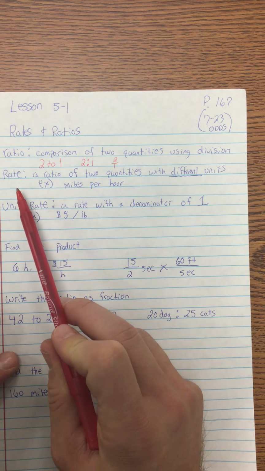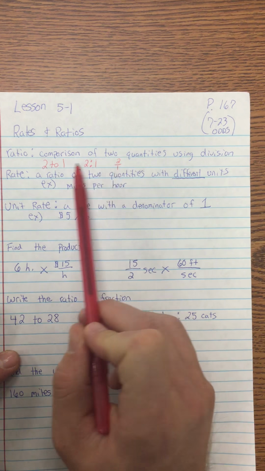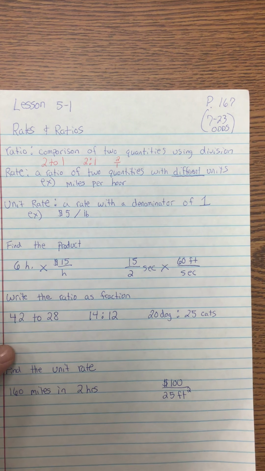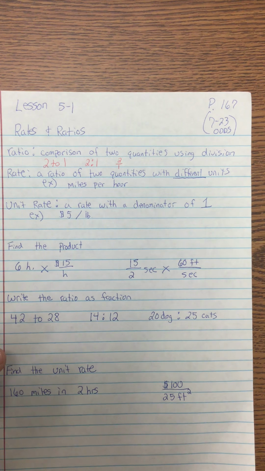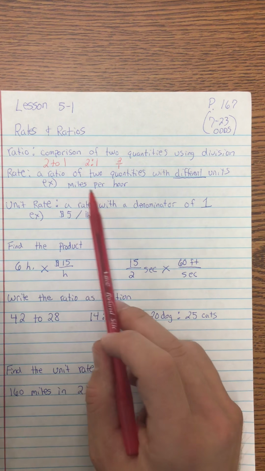Now a rate. Here are all examples of ratios of two quantities with different units. Now the most common example is when we think about miles per hour. So I'm comparing miles and I'm comparing hours. So that is a rate, because it's a ratio of two quantities with division. So like I said, miles to hours.